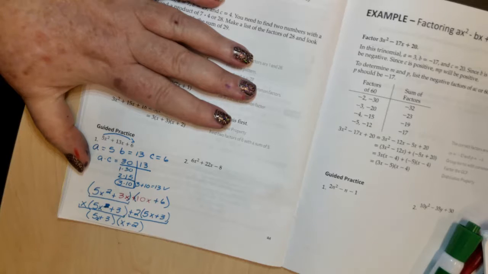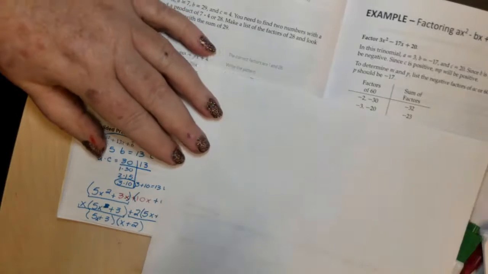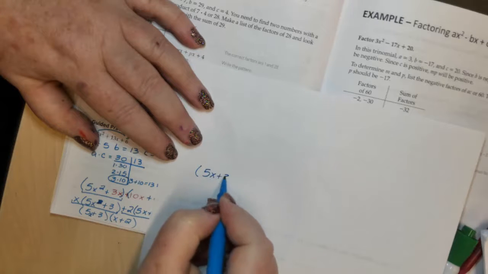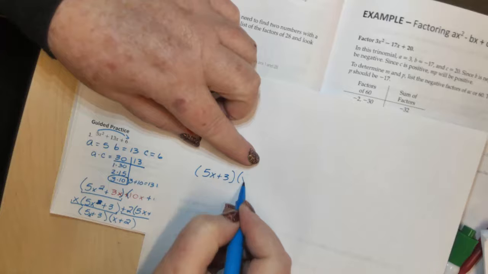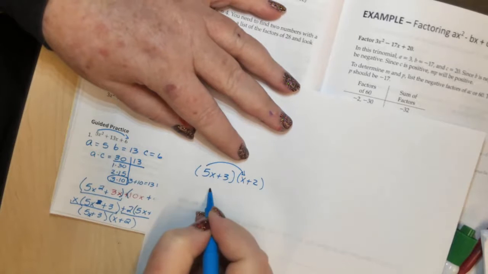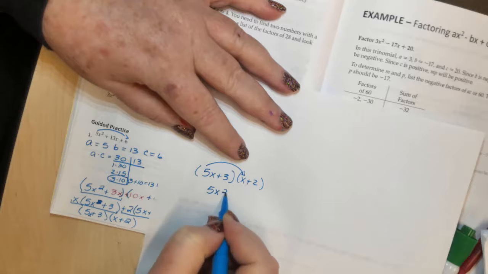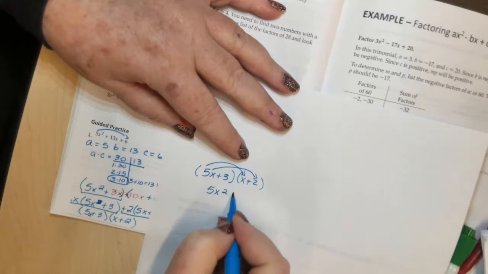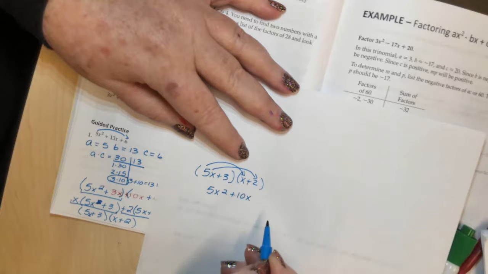You can FOIL it. Let me go ahead and FOIL it on this scrap paper here. 5x plus 3, x plus 2 to check our answer. First, 5x times x, 5x squared. Outer, 10x.